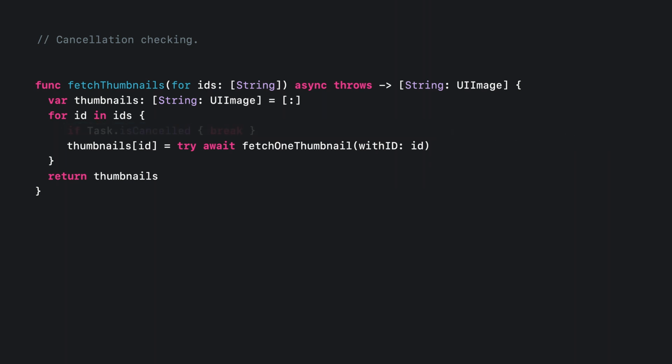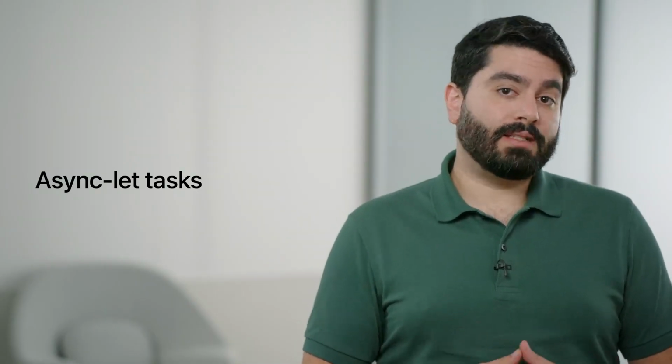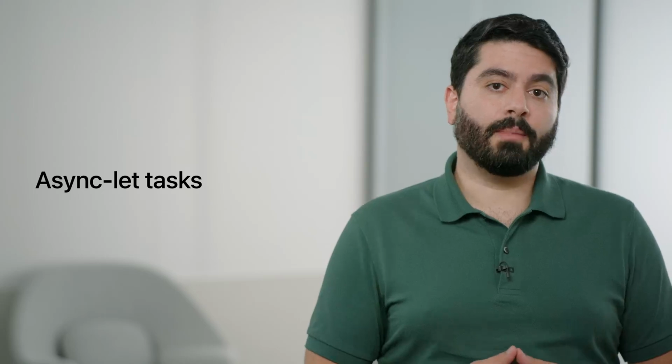You can also obtain the cancellation status of the current task as a Boolean value if that is more appropriate for your code. Notice that in this version of the function, I'm returning a partial result, a dictionary with only some of the thumbnails requested. When doing this, you must ensure that your API clearly states that a partial result may be returned. Otherwise, task cancellation could trigger a fatal error for your users because their code requires a complete result even during cancellation.